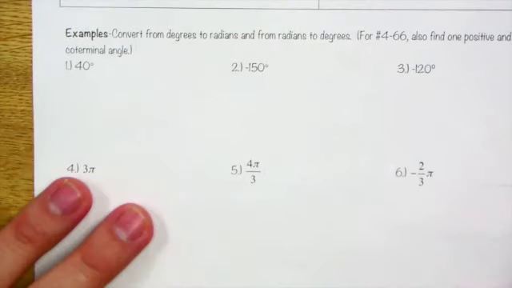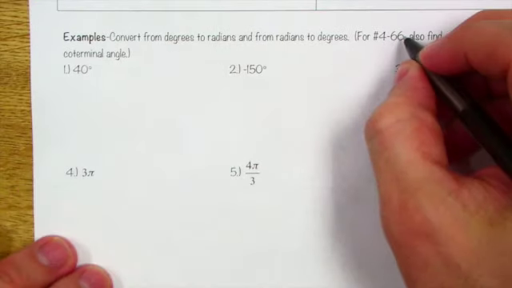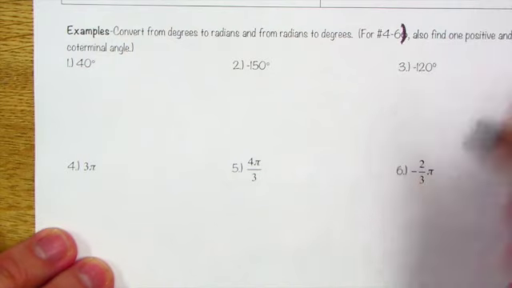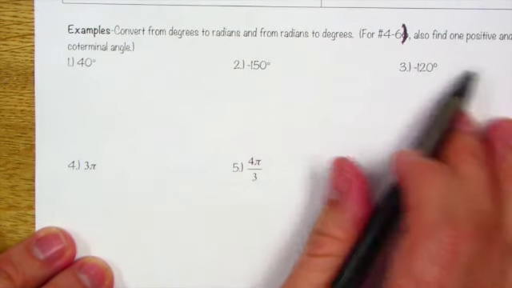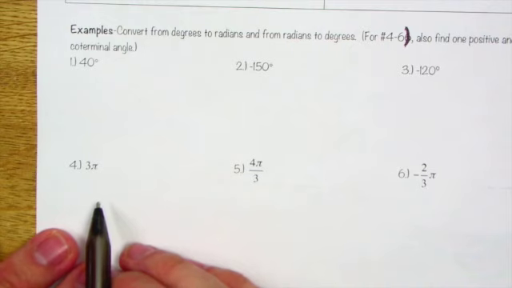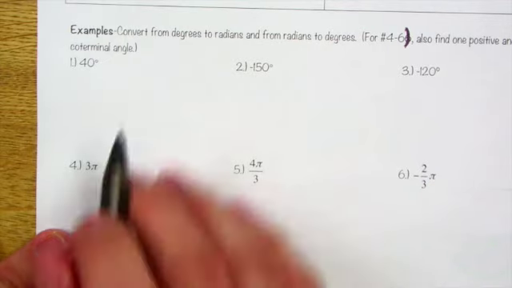So we're going to start with changing degrees into radians. And there's a typo here. This should not be 4 through 66. There should be a parenthesis here. For numbers 4 through 6, you're going to write a positive and negative coterminal angle. Okay, so let's start here.